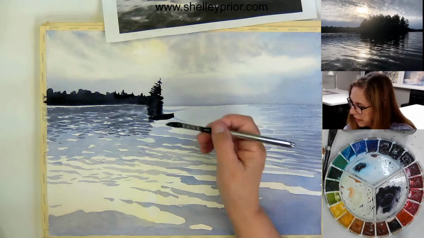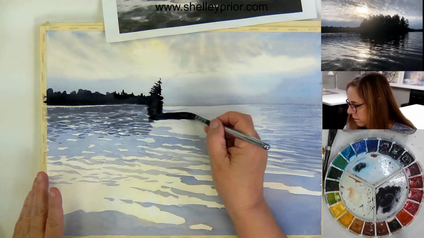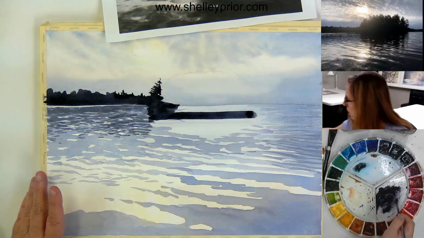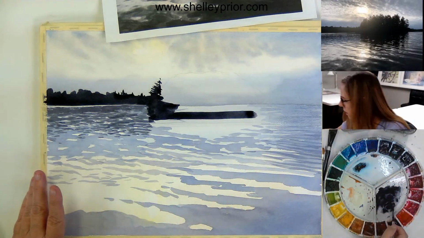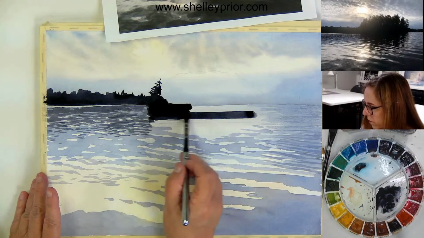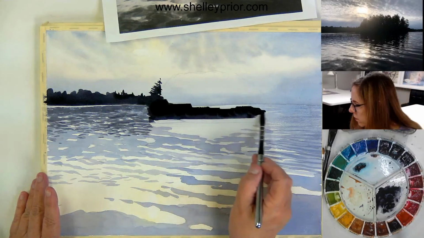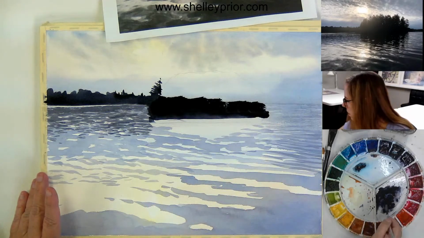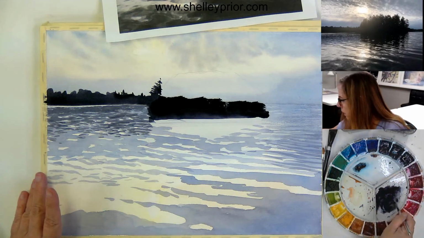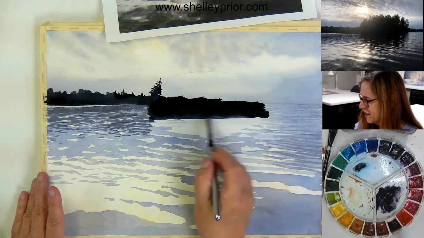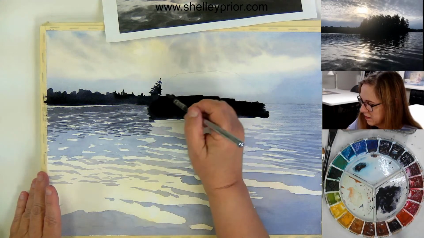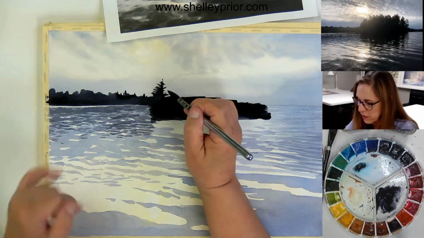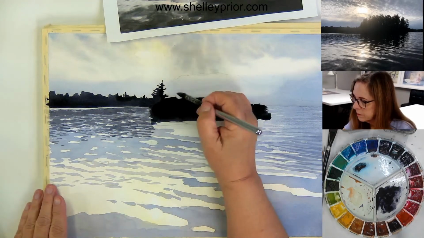Now remember, this is the island, this is not the reflection. So most of this is solid. Goes right over to there. All right, so most of this is solid. We don't see through trees, we don't see through islands. So a lot of this is quite solid. And we're back to the same sort of wave stroke.